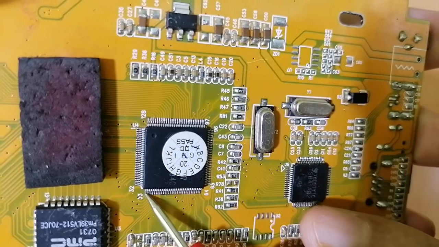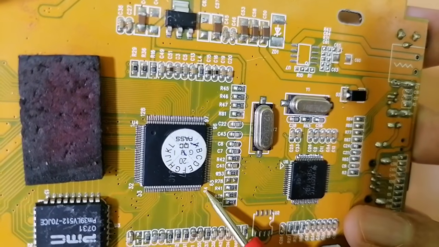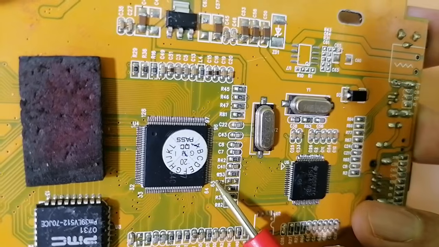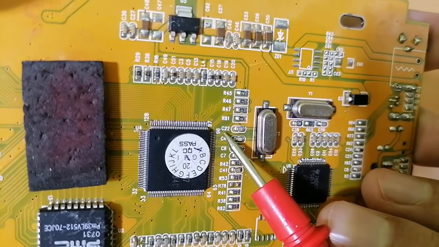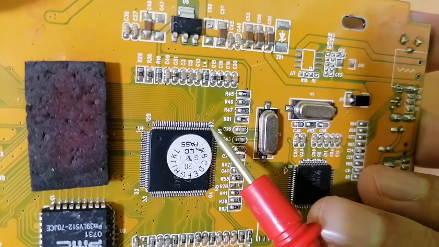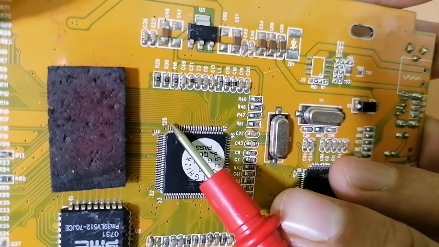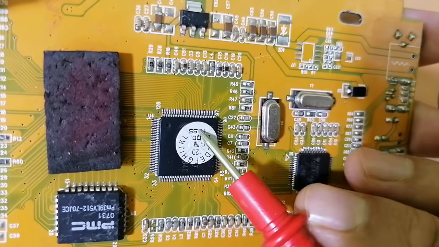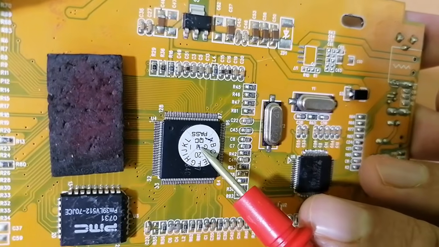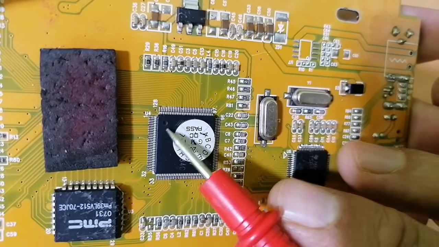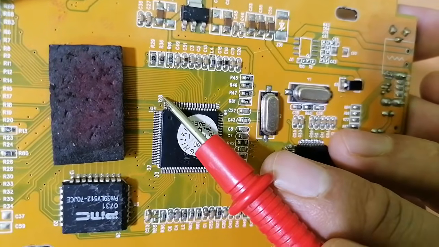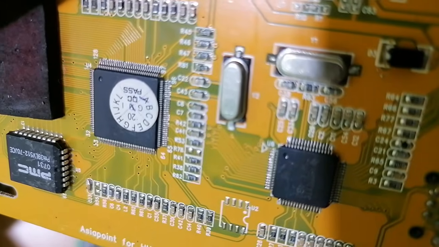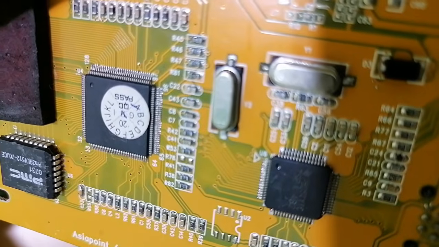Here we have 33, and as you can see, 64, 65, 66 until 96, and 97, 98 until 128. So this IC basically has 128 pins.